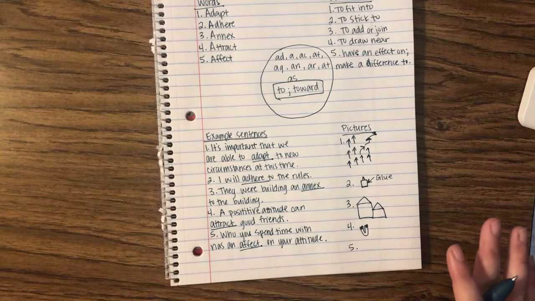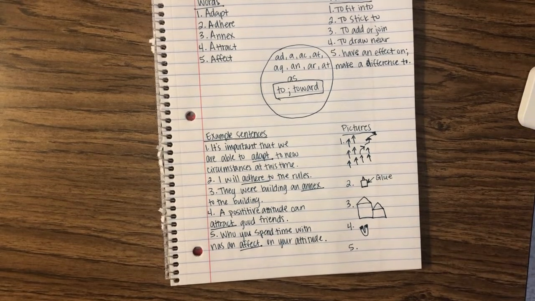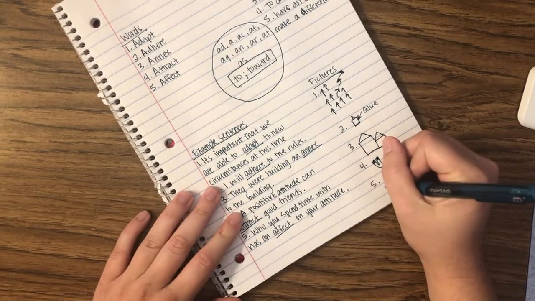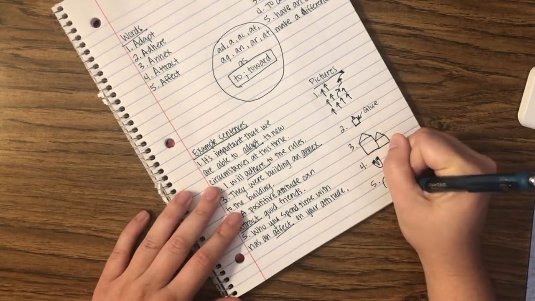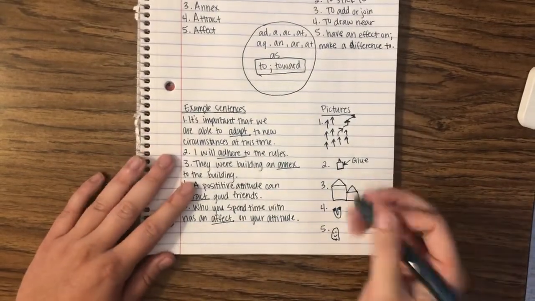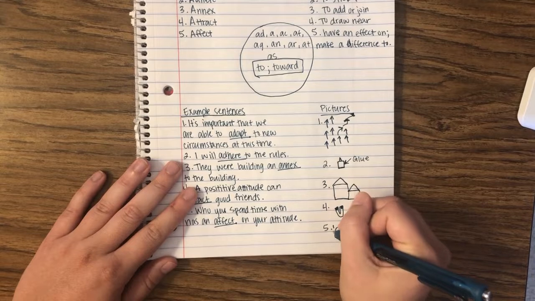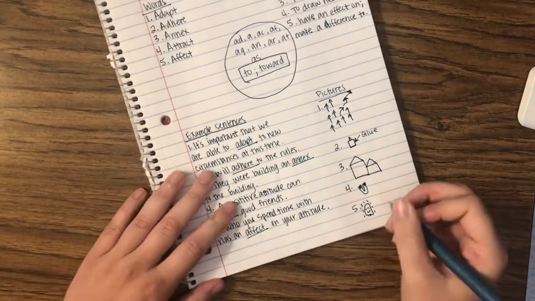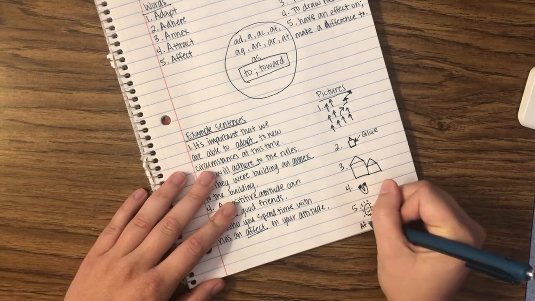The picture for number 5. Now, a lot of people get the word affect and effect confused. They are very similar, but for our little picture, to help us remember the difference between the two, we're going to draw this little cute ghost man. And for affect, we're going to have rain falling around him. The rain falling around him affects him.